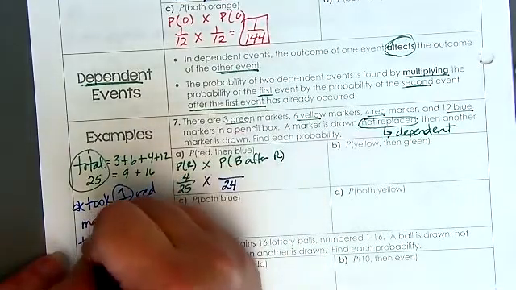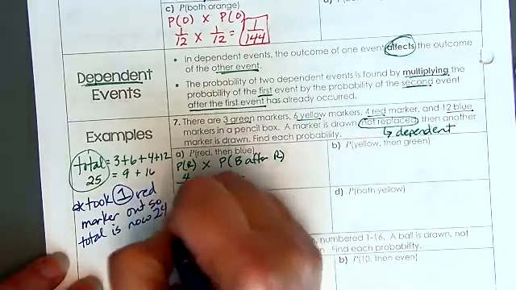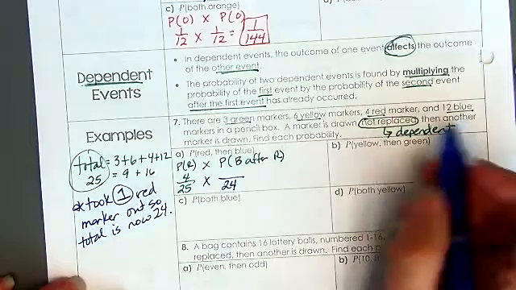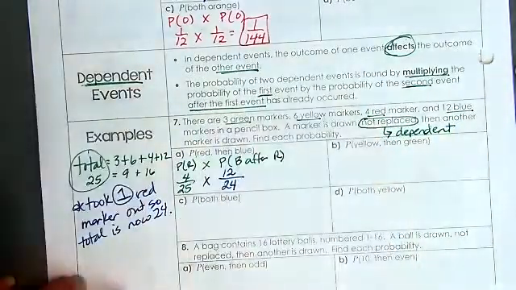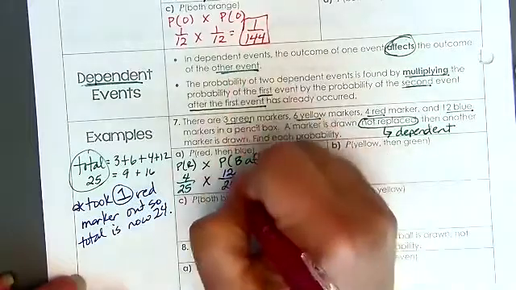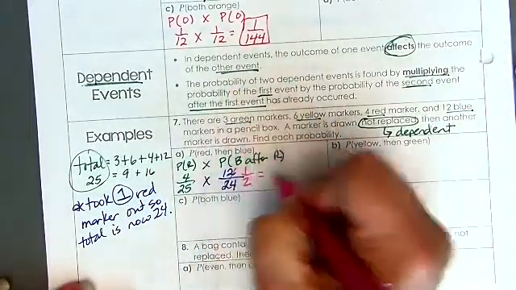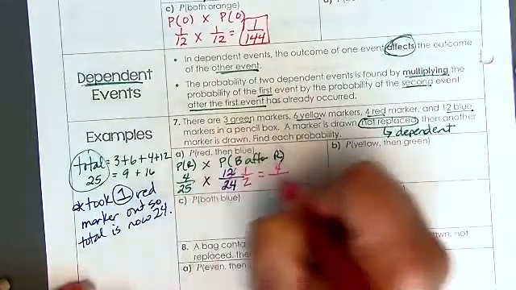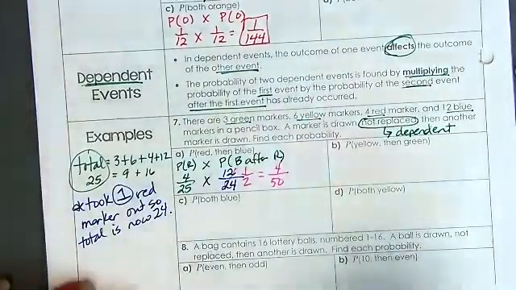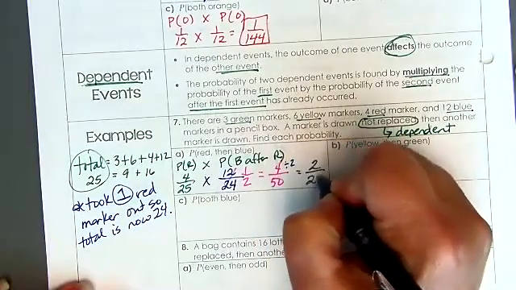So total is now 24. But how many blue ones are there? We didn't mess with the blues, so there's still 12 blue. And I can simplify 12 over 24. That's 1/2. I just made my math a whole lot easier. 4 times 1 is 4. 25 times 2 is 50. And now I should be able to see that can be simplified as well. Divide by 2, which gives me 2 over 25.